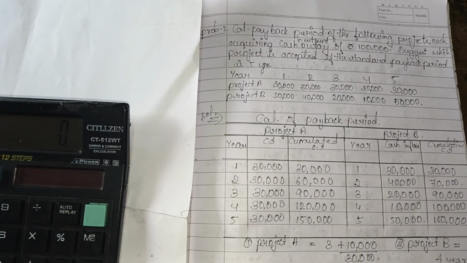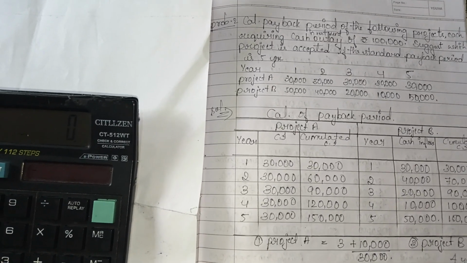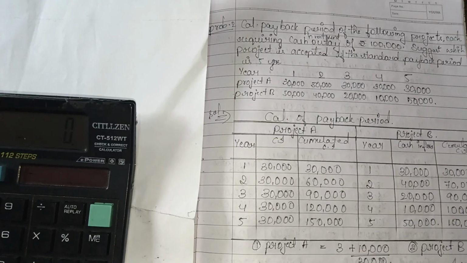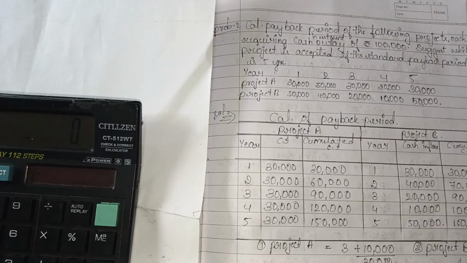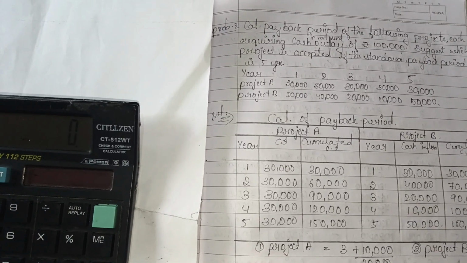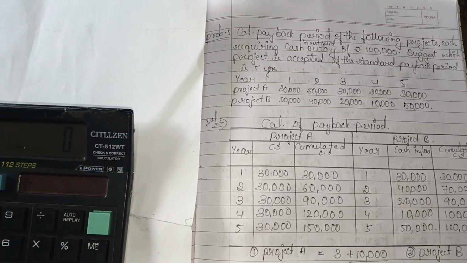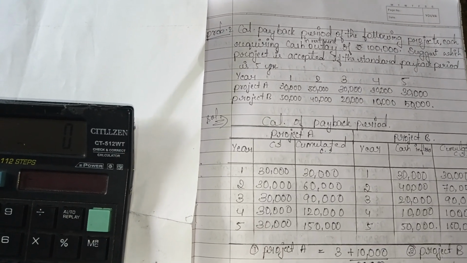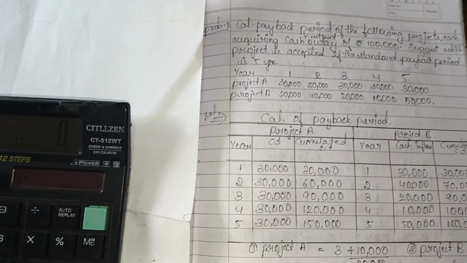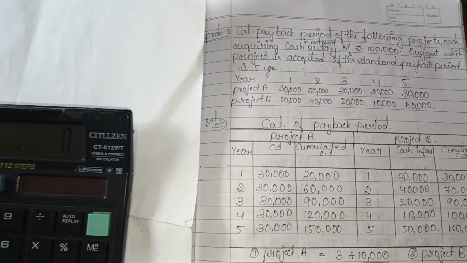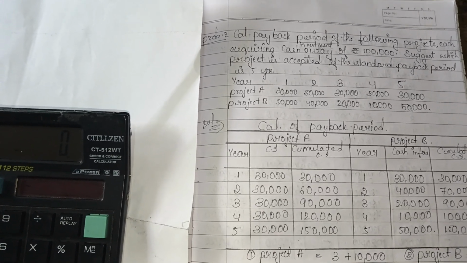The next 4 marks problem is calculation of payback period. Let's read the question. Calculate payback period of the following projects, each requiring cash investment outlay of rupees 1 lakh. Suggest which product is accepted if the standard payback period is 5 years. They have given here project A, project B, cash flows. Now let's do the solution. Calculation of payback period. Project A and project B.